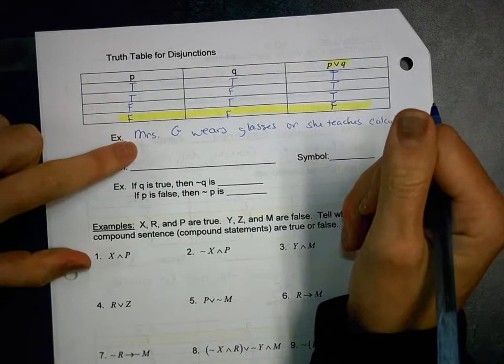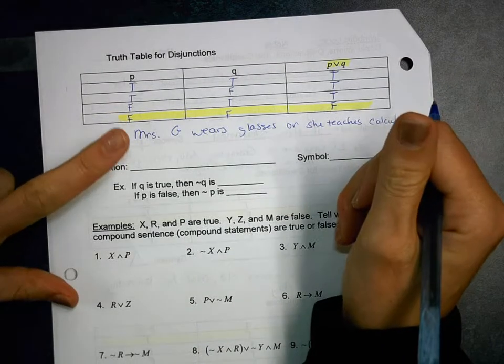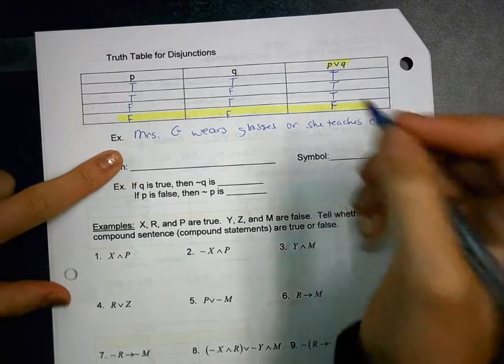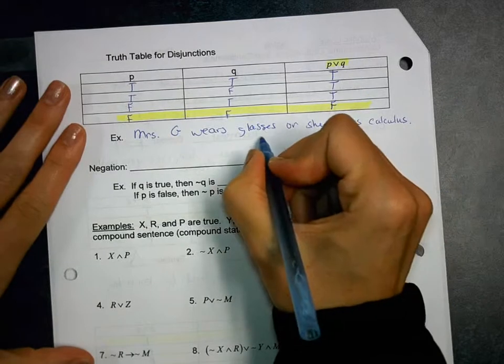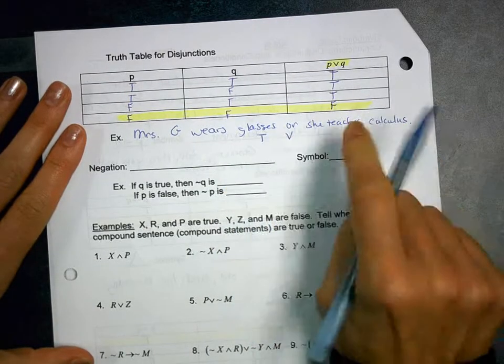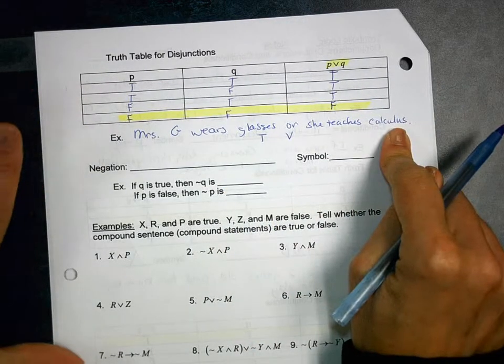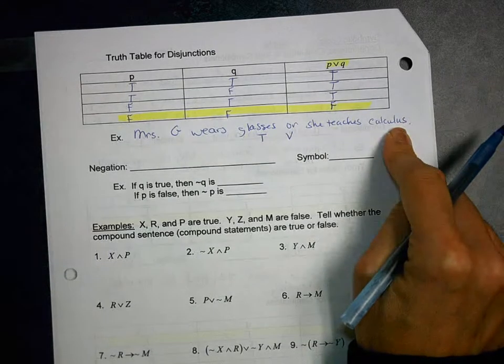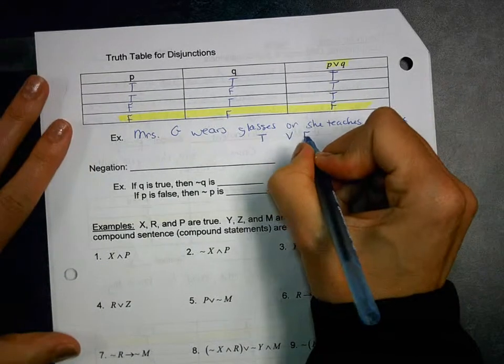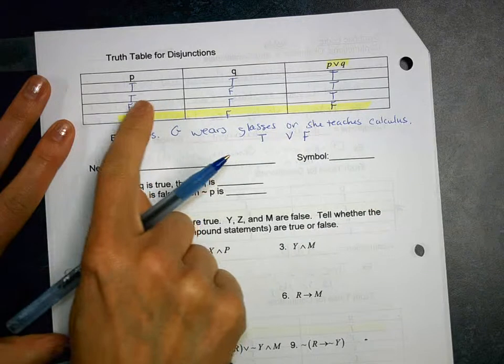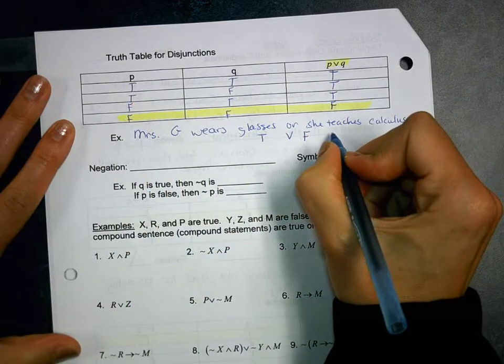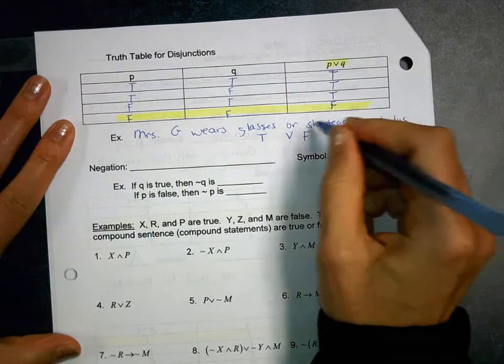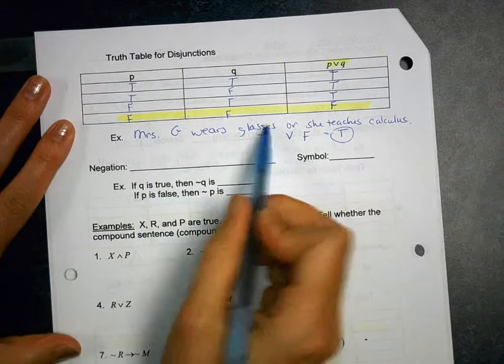First of all, does Mrs. G wear glasses? And if you haven't seen me yet, you need to know I do sometimes. So that's actually a true statement. But do I teach calculus? And the absolute answer to that is no, I don't. I teach AP Stats, but not calculus. So that's true or false. So I go up here, what's true or false? It's a true statement. I can ignore she teaches calculus and pick the positive.